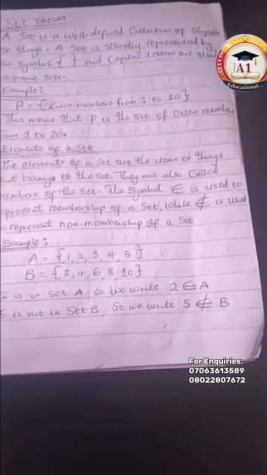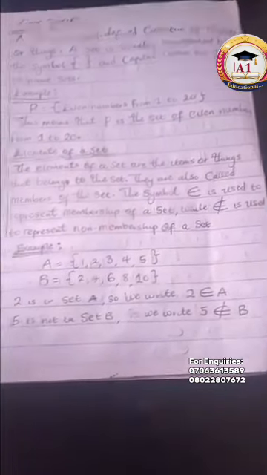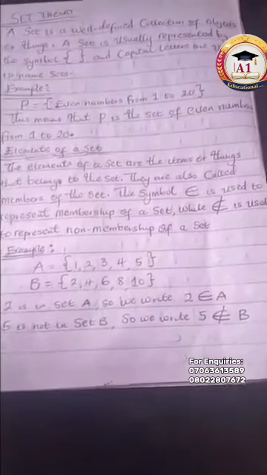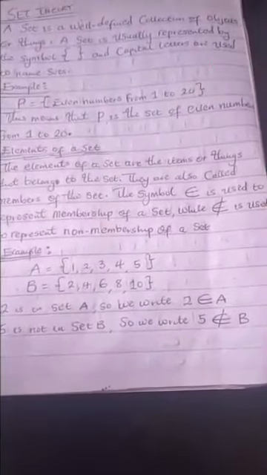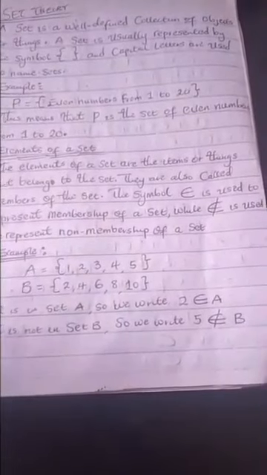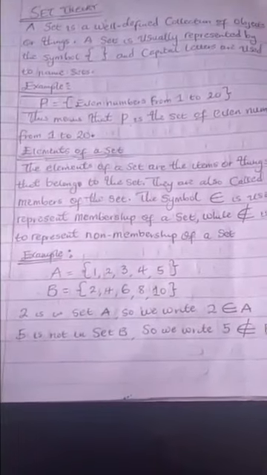While this other one that has a strike is used to represent non-membership. So if this particular item is not a member or an element of that set, you use this other one to show that it's not a member of that set.